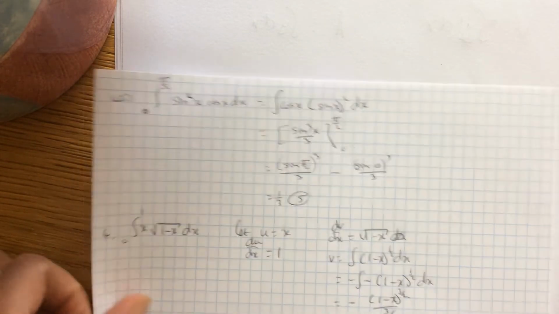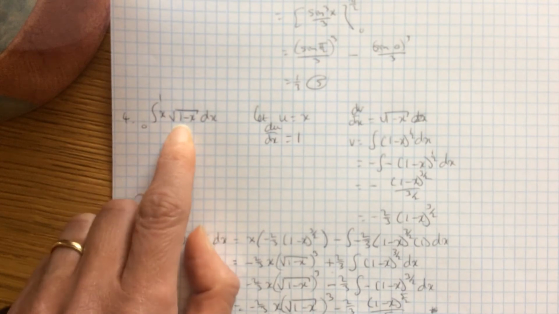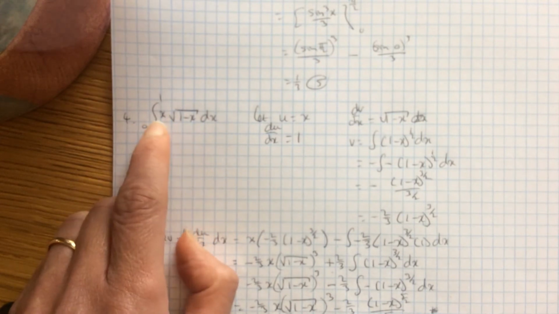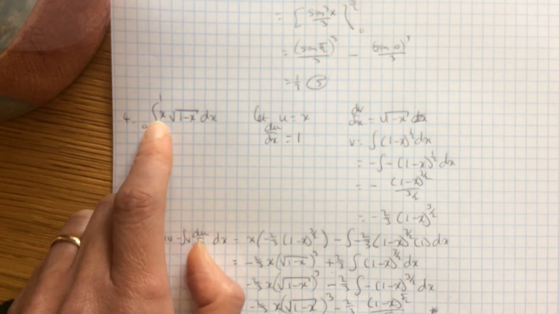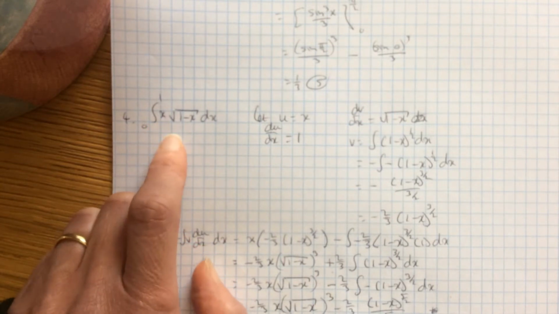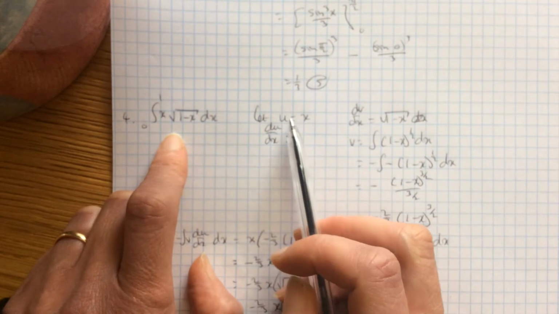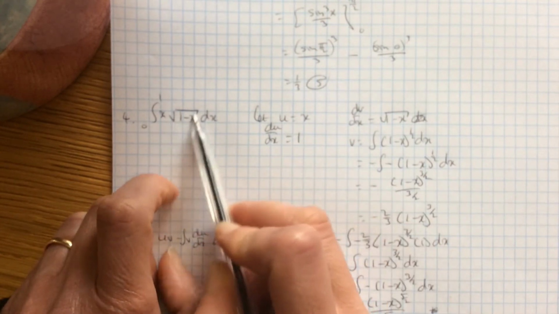Number 4, it's a bracket. Derivative of the bracket is -1. It's no good. Now, to be honest, you could either use substitution or you could use integration by parts. I chose to use substitution here. So remember, u is the awkward bit.